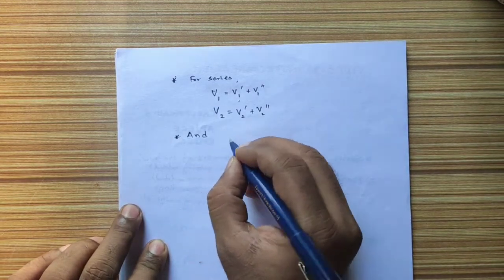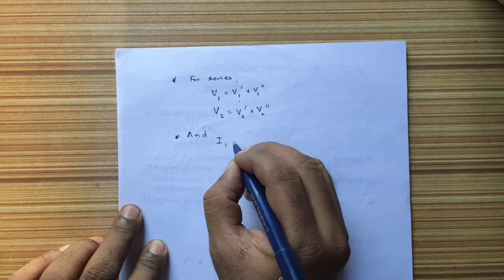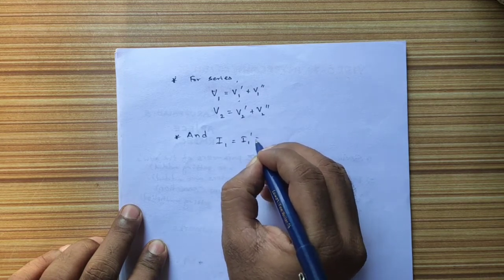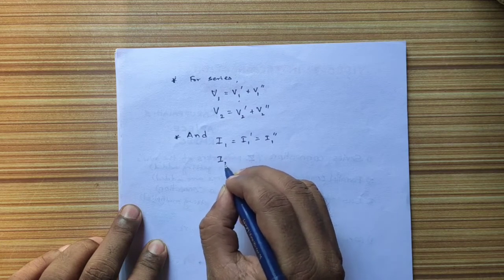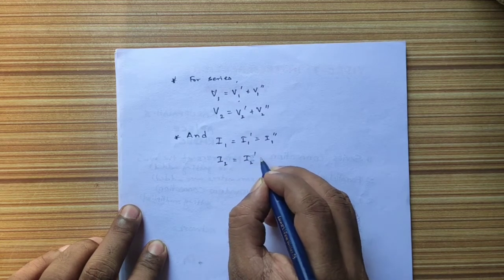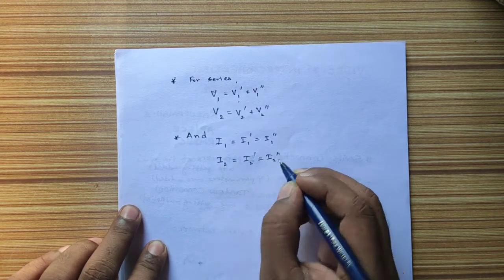And the current will be I1 equal to I1 dash, that will be equal to I1 double dash. Similarly, output current I2 equal to I2 dash, that is equal to I2 double dash.